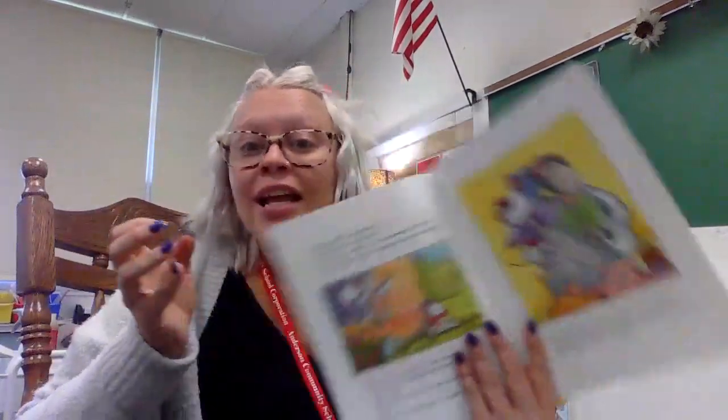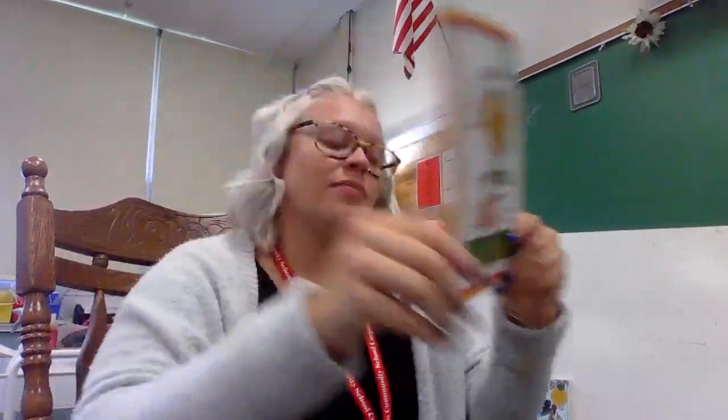In real life, mice don't go around talking to humans or walking and jumping rope and going to school. So this is an example of a fiction text. This one is nonfiction because it is true, it is real, there is factual information in here, all about honeybees.